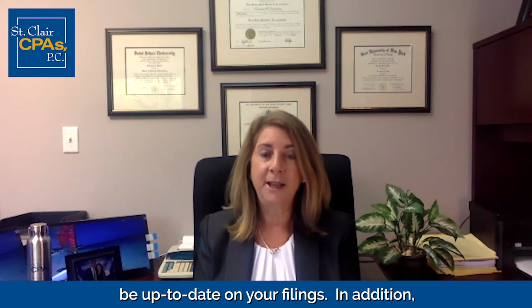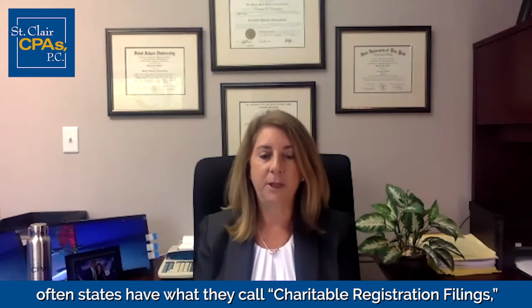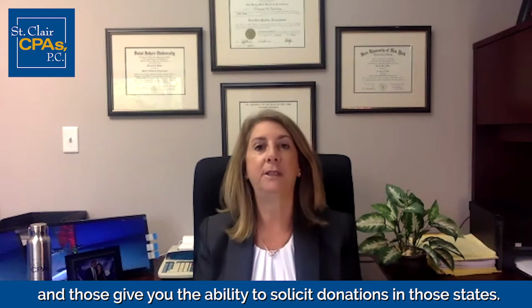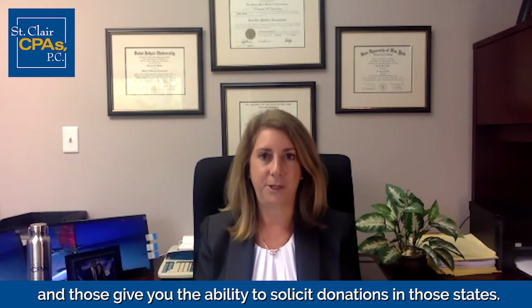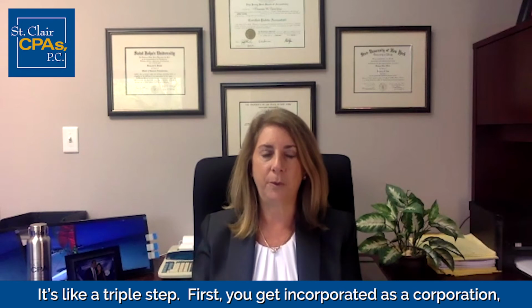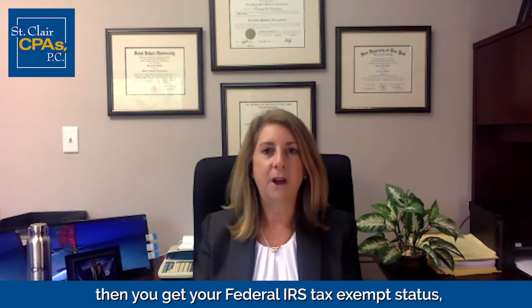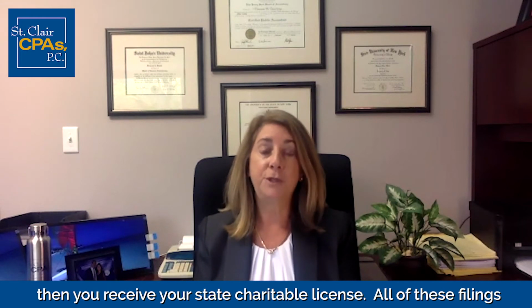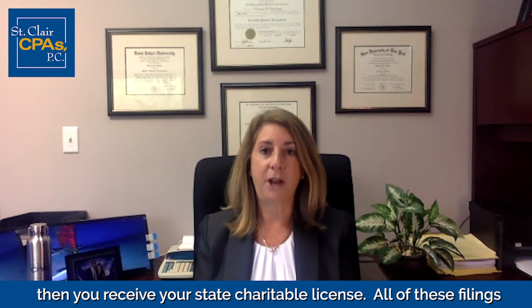In addition, often states have what they call charitable registration filings, and those give you the ability to solicit donations in those states. So it's like a triple step. First, you get incorporated as a corporation, then you get your federal IRS tax exempt status, and then in the states where you operate and want to solicit donations, you receive your state charitable license.